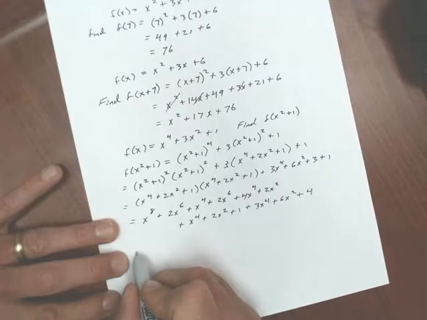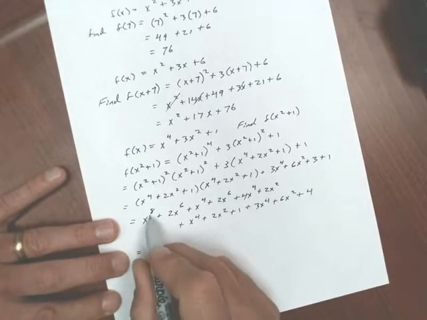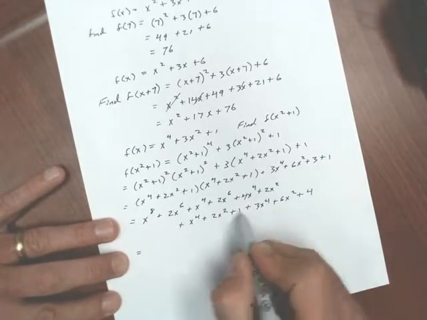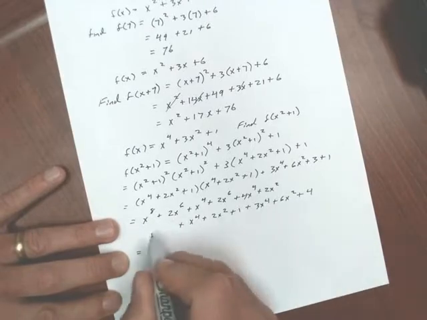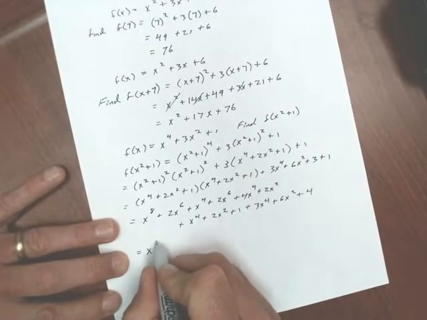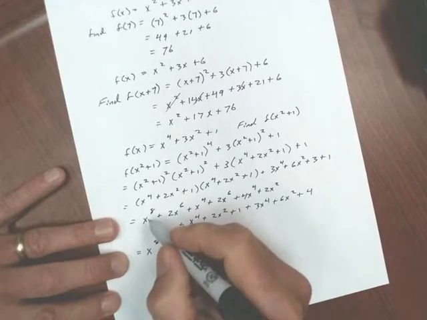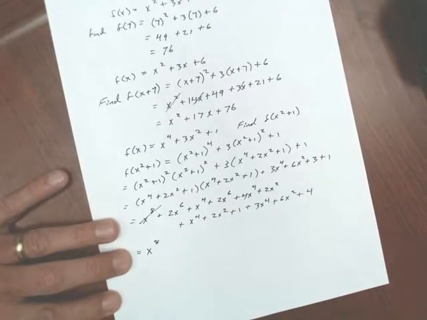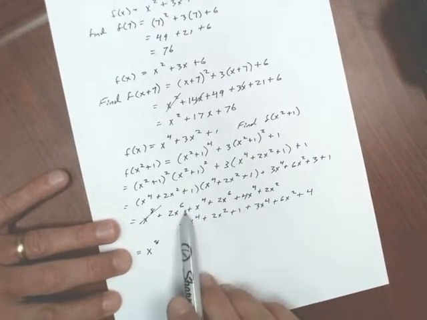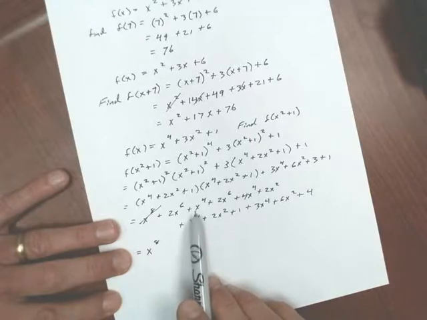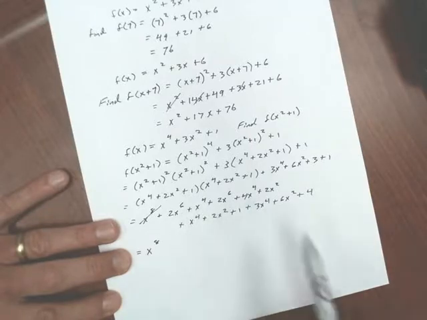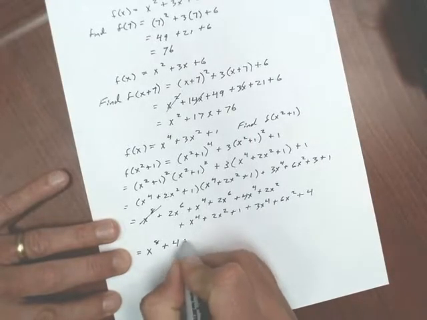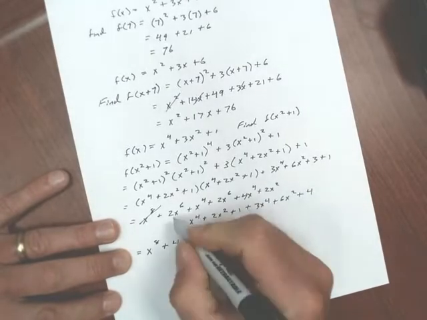So now we can combine like terms and fully simplify. So we've got x to the 8th. It's by itself. It's the only power of 8 that we have. So we can just write that. That's done. Okay. The next highest power we have is x to the 6th. Then we have 2x to the 6th plus 2x to the 6th equals 4x to the 6th.